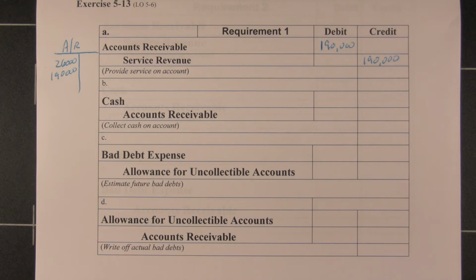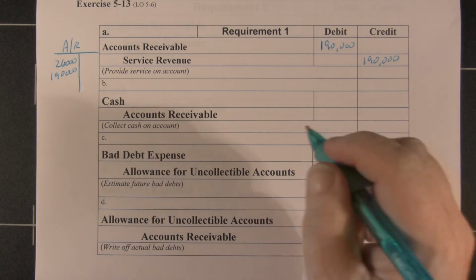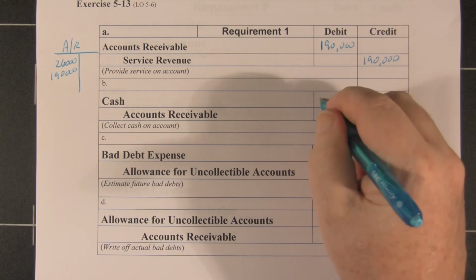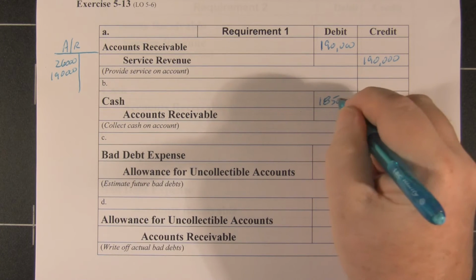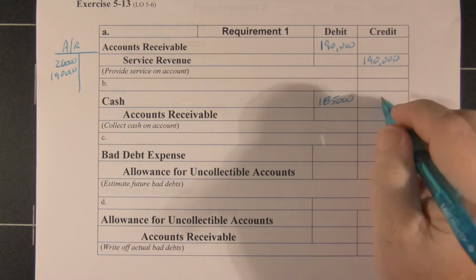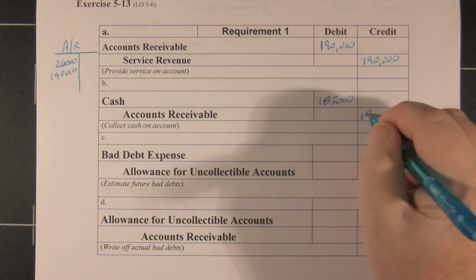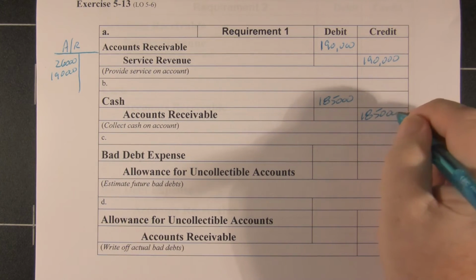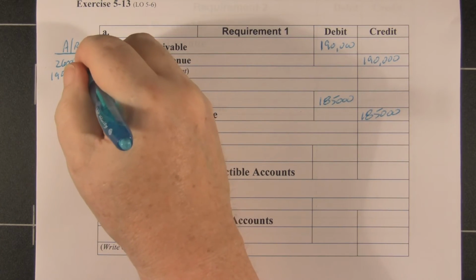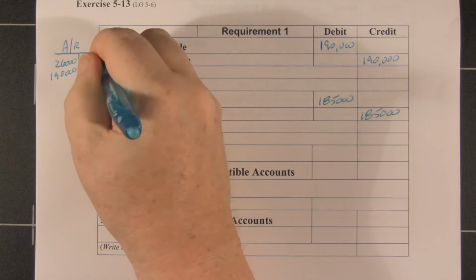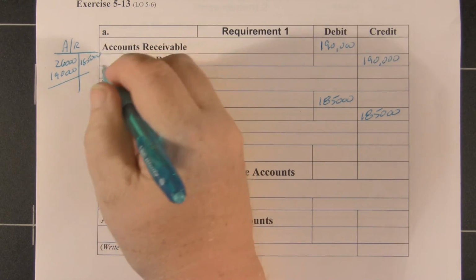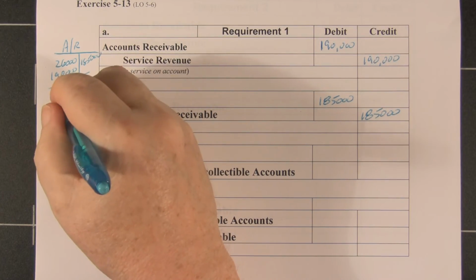Part B says we collected $185,000 on account. So we got $185,000 in cash and $185,000 credit to accounts receivable.